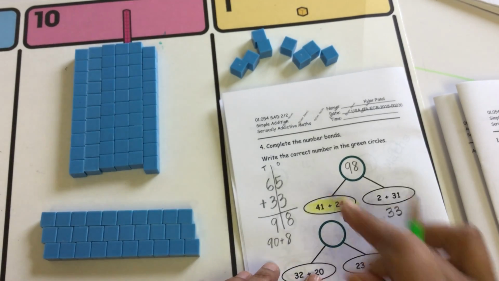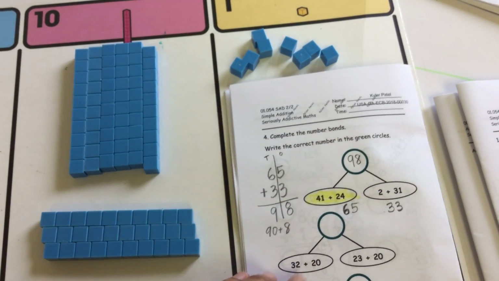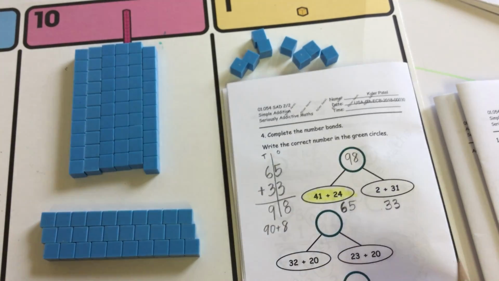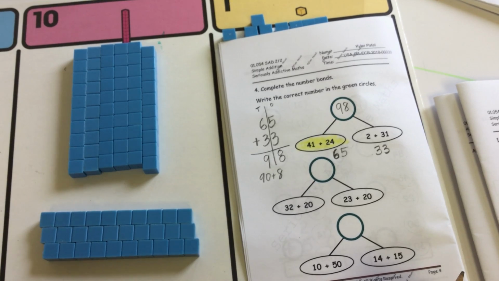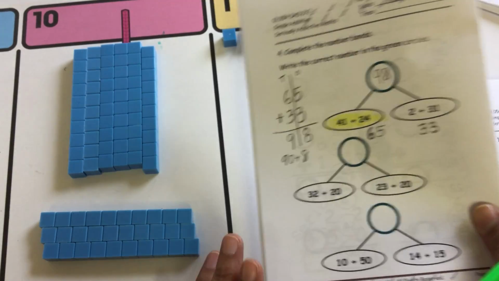Okay, so that could be an extension if you want to do that, but definitely go ahead and do these two problems using the base 10 blocks that you have at home, and go ahead and hit pause.